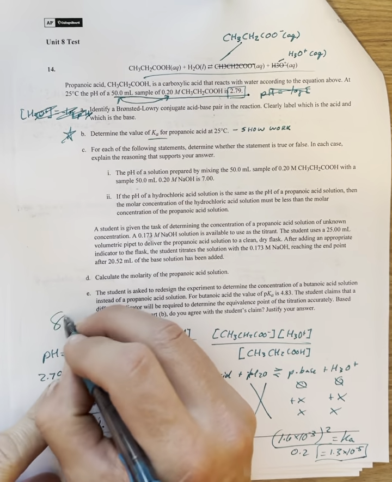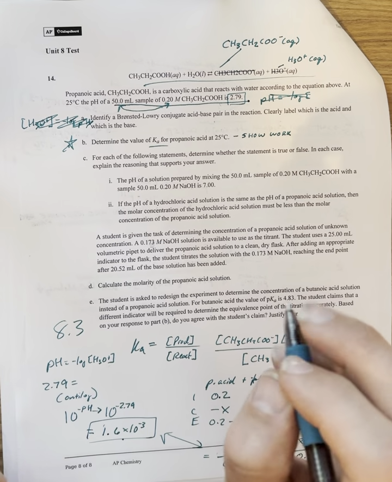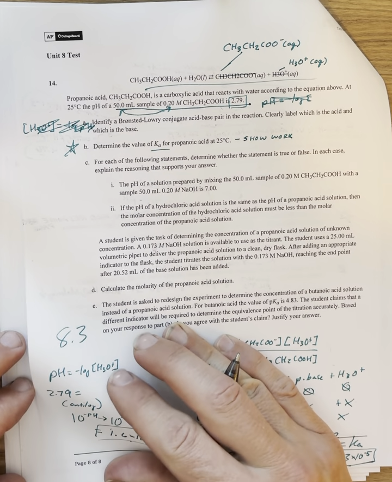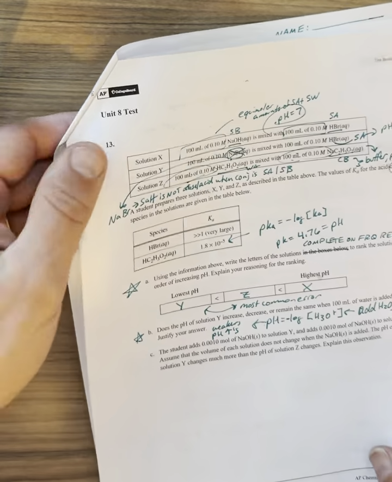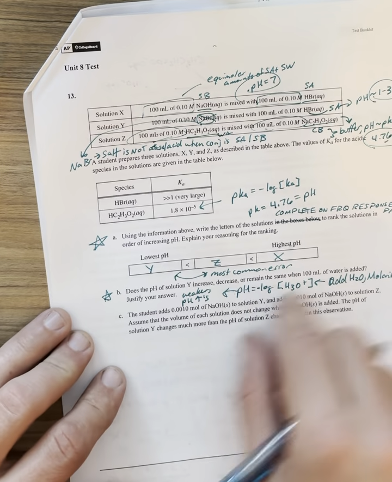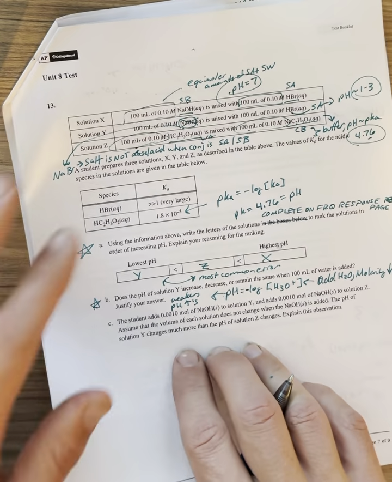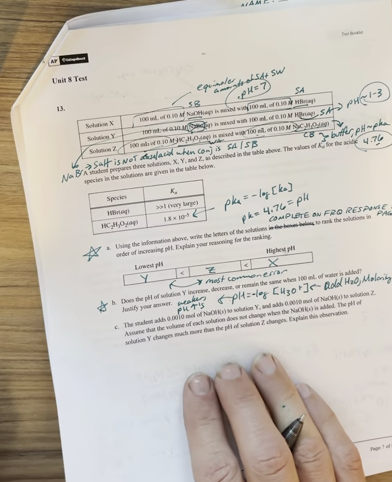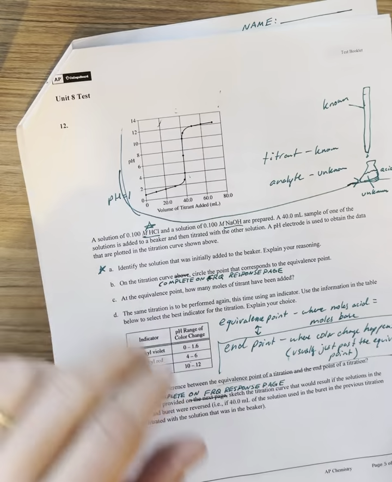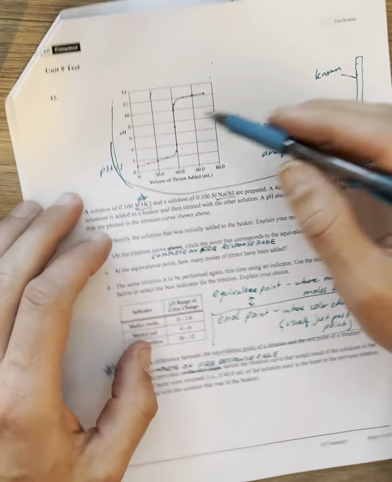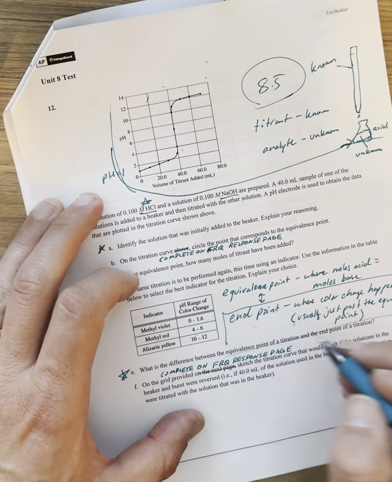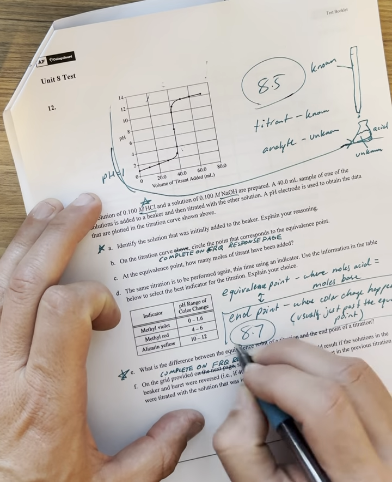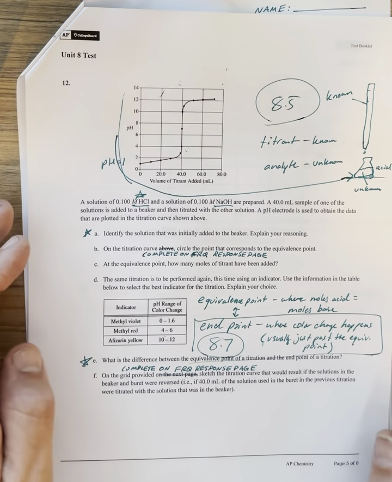By the way, this is 8.3, properties of weak acids and weak bases. This question, oh my golly, it draws from like 2 or 3 different units. I couldn't really just point to one specific unit for that one. And then this is titration, 8.5 here. And then equivalence and endpoint, that was 8.7. That's one of the ones I asked you to do over the spring break.